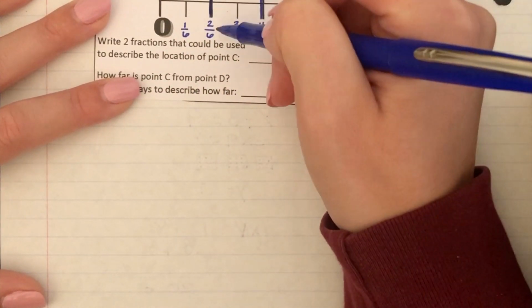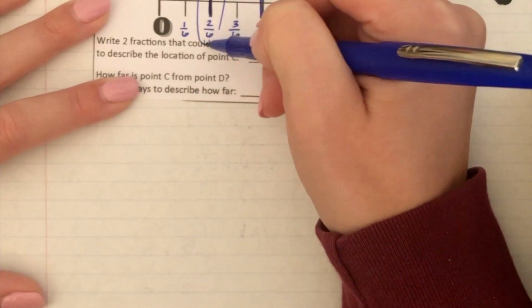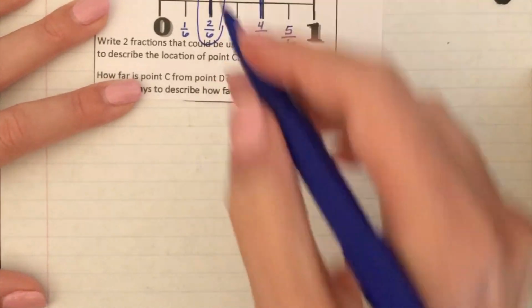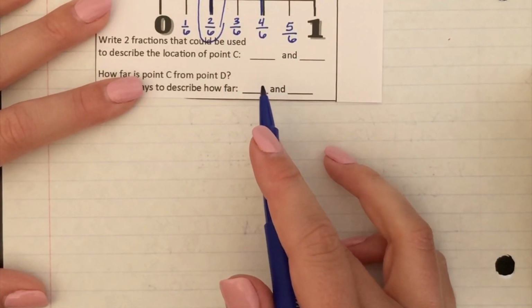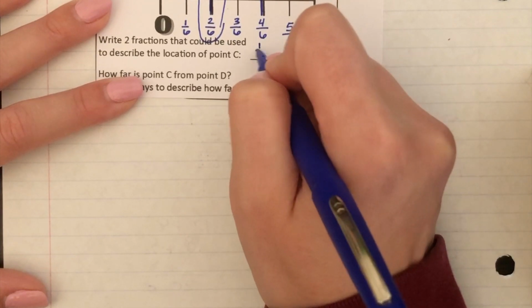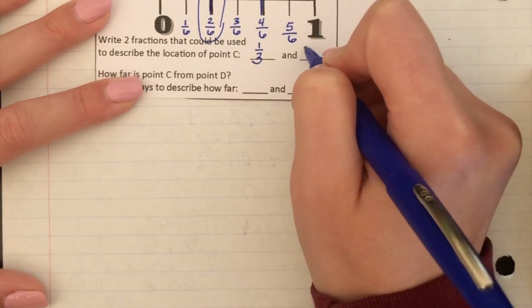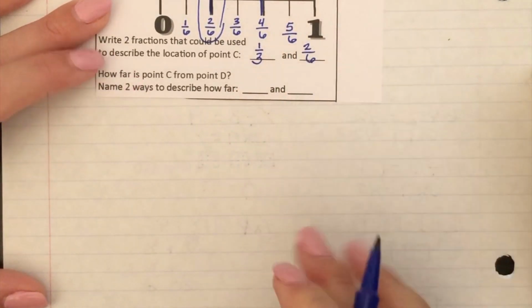So it wants to know which are the same to describe point C. Remember, those are our equivalent fractions. We have 1/3 and then we have 2/6.